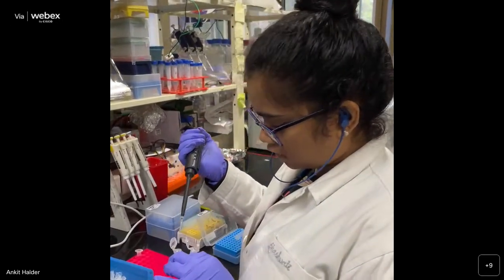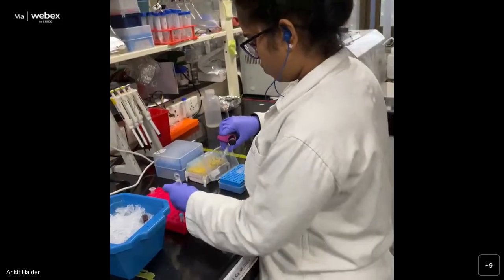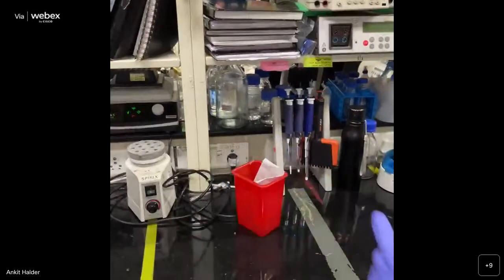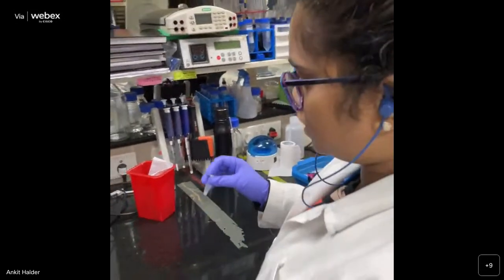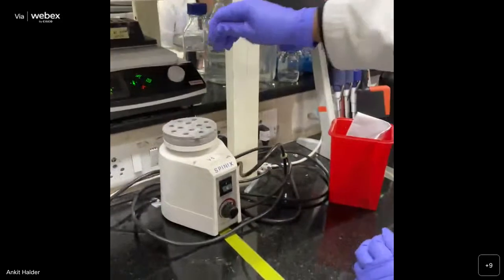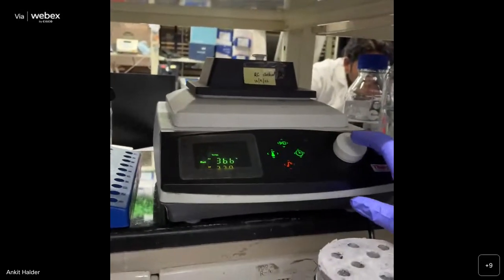So after adding TCEP in our sample, we'll gently vortex it. For 1 hour, we will keep it in a 37 degree incubator. So this is a shaker incubator. So we have maintained it at 37 degrees.